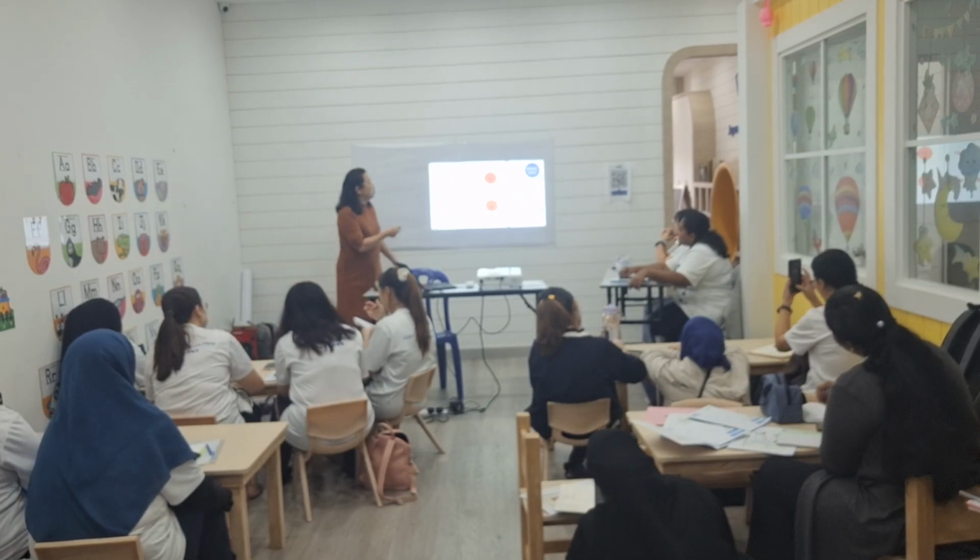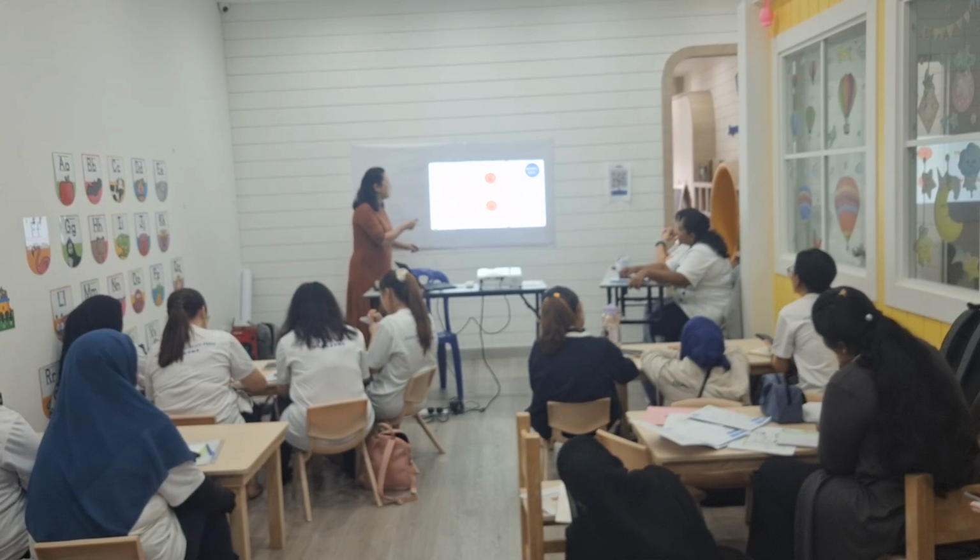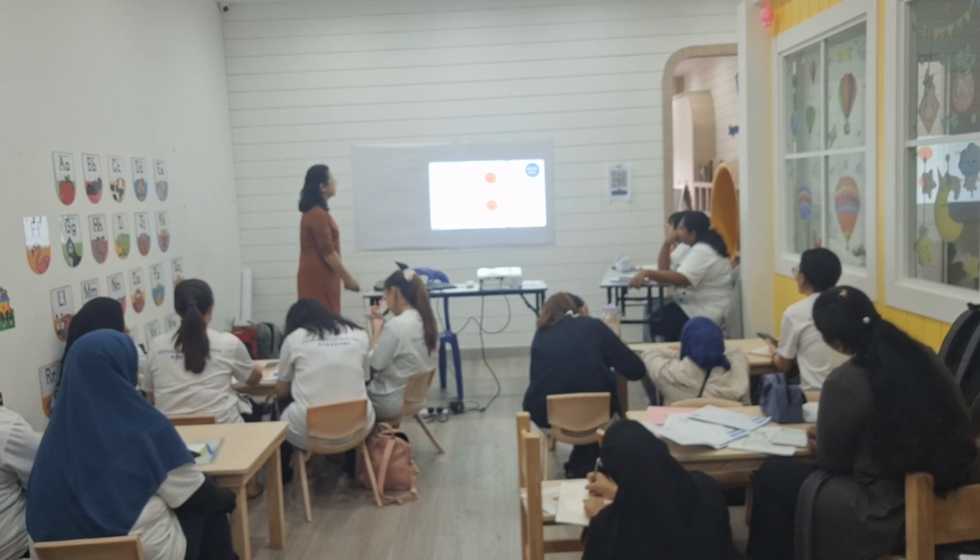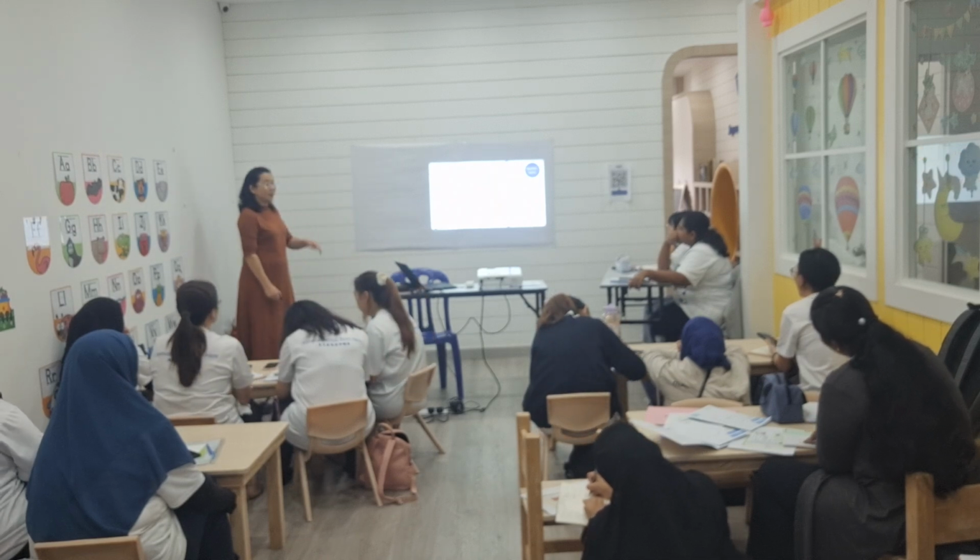Then you introduce the symbols for adding and subtracting. Let children know that this symbol actually means put it together, and this symbol actually means take away. So let us play some activity.